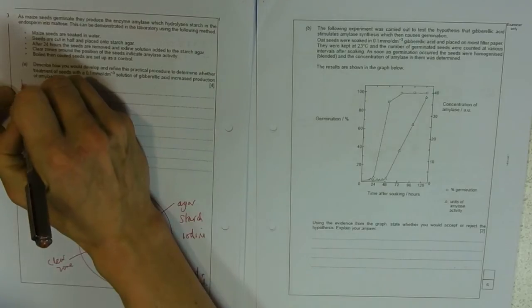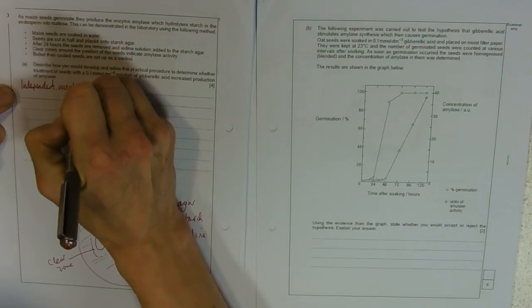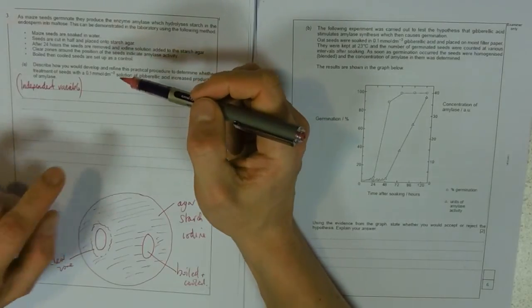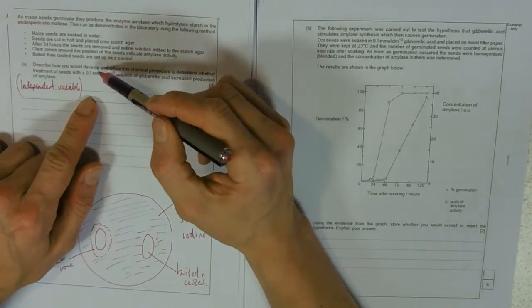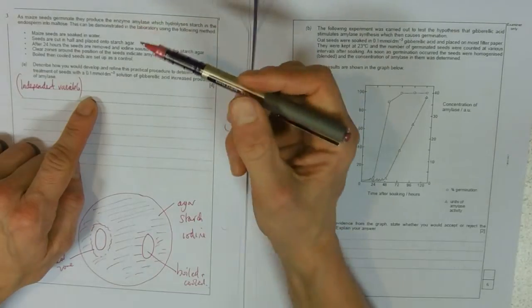So what is my independent variable? You don't get any marks for identifying the independent variable, but I'm going to write it anyway. The independent variable is that some seeds are going to be soaked in gibberellic acid, and some are not.